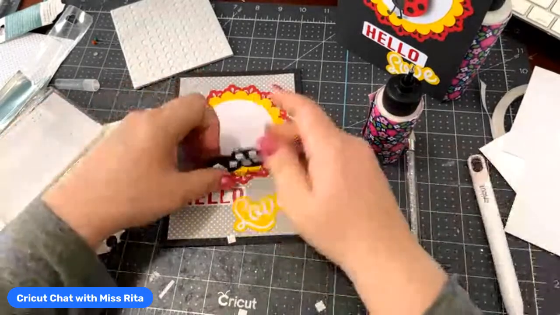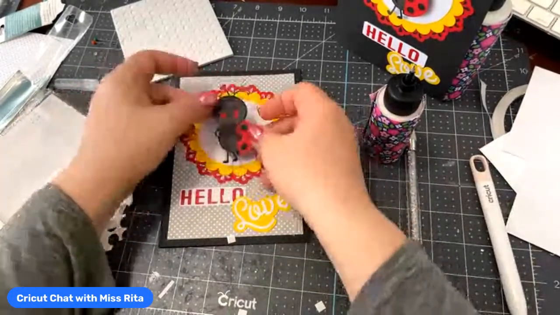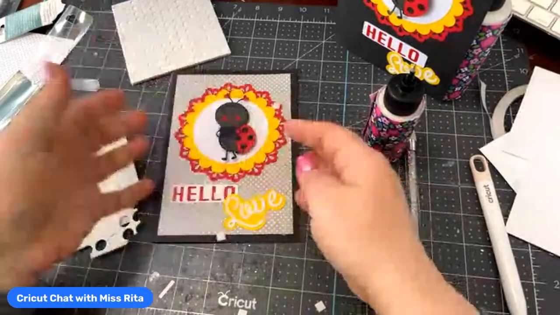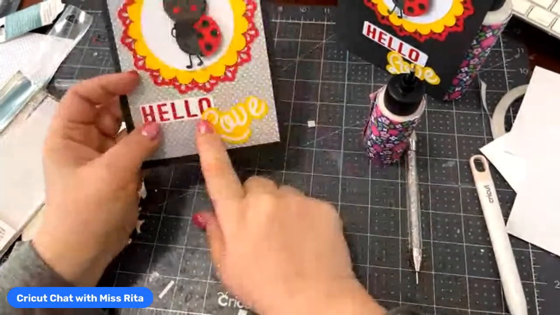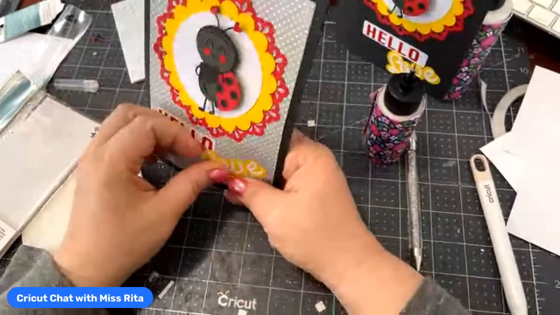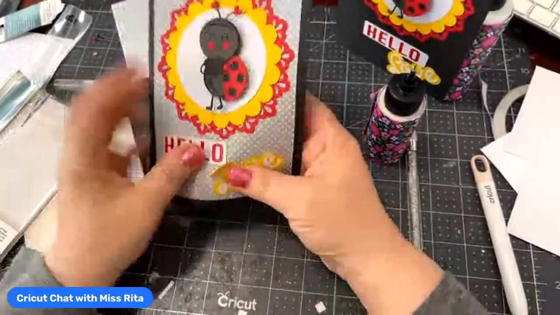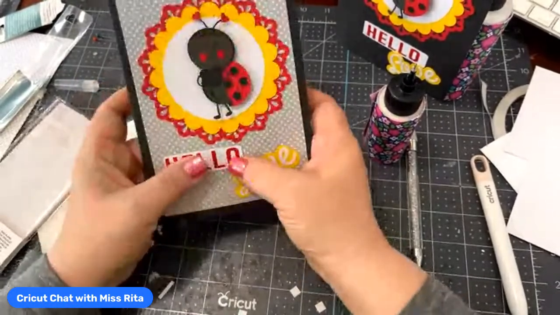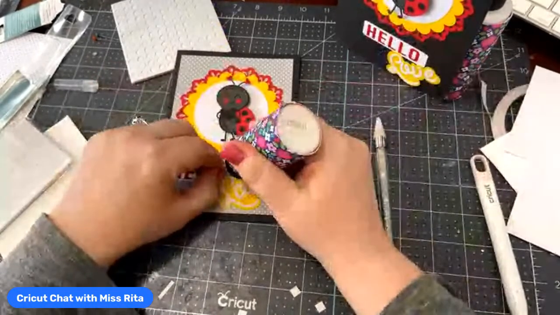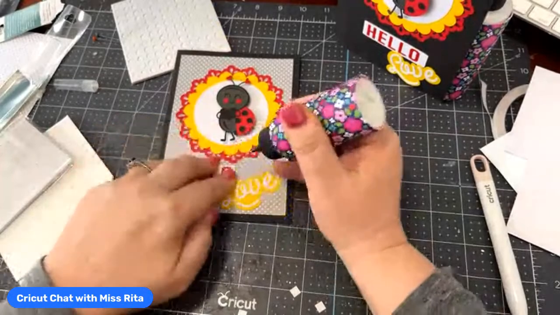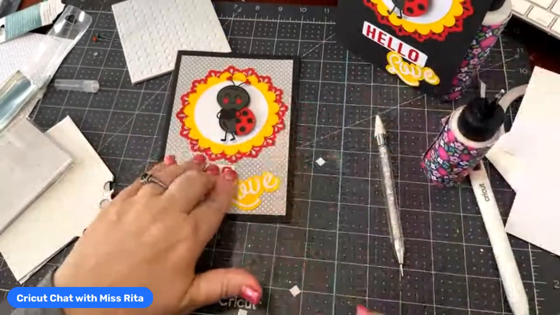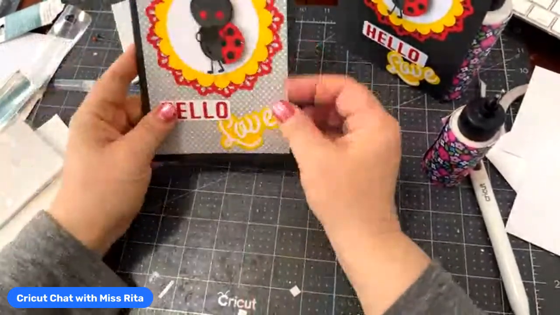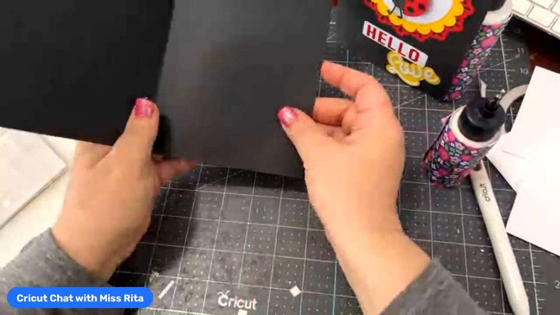Okay, so here is that, and we're just going to place that adorable bug right there. And I'm not sure I like this over here, so I probably should have put the O before the L, like this. But now I have to reglue. All right. Okay, and that is our adorable Hello Love card. Isn't it cute? Do you love it?